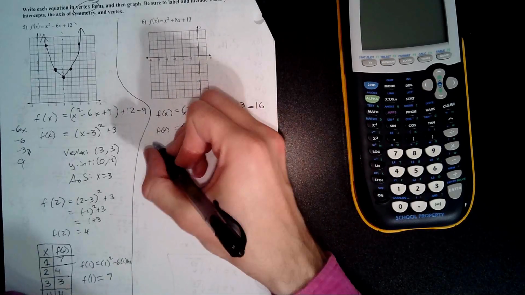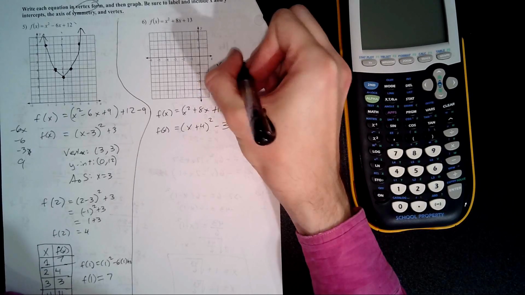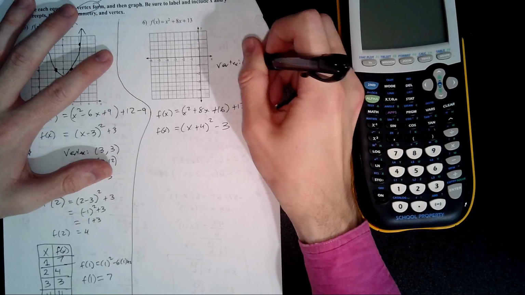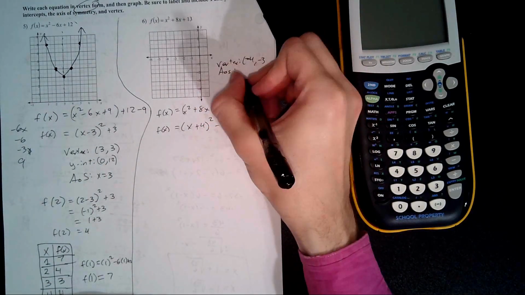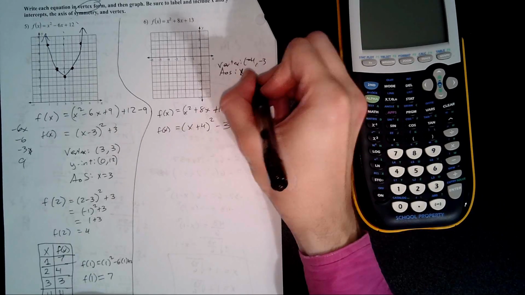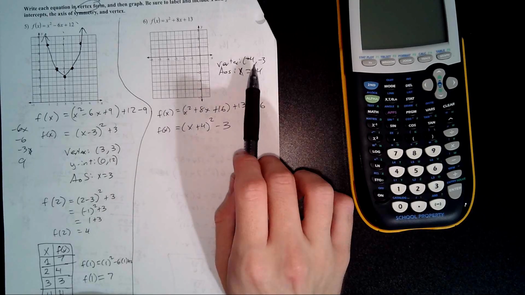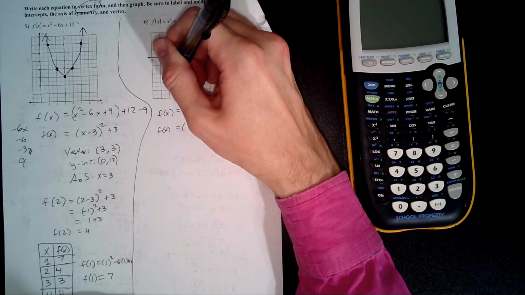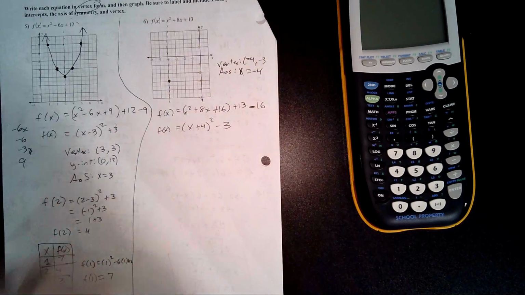Again, our vertex is always going to be the opposite of the sign. Here, I'm going to write my coordinates up here. My vertex is going to be at negative 4 comma negative 3. That also means my axis of symmetry is x equals negative 4. It's the same value. Again, it's the opposite of this sign, whatever that is. That's what goes there. So we can go ahead and start graphing that. Negative 4 comma negative 3. And we got a dotted line going down.